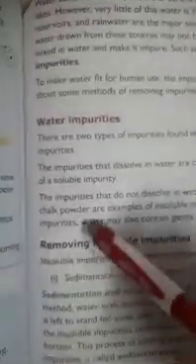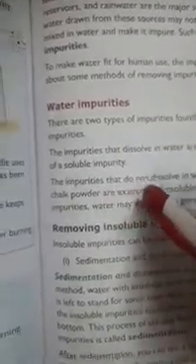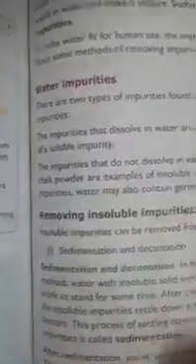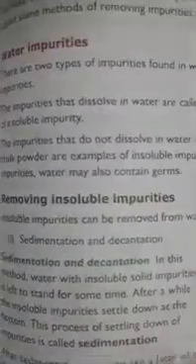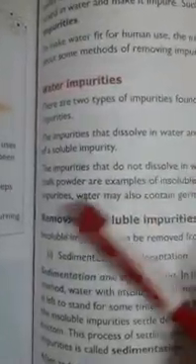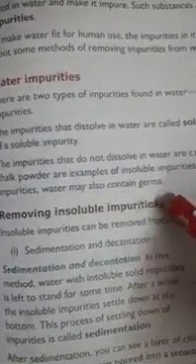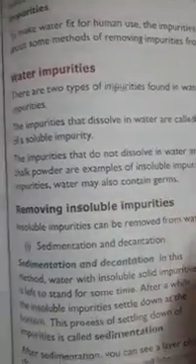First, we will see what are the impurities which are present in the water. There are two types of impurities: water-soluble impurities and insoluble impurities. The impurities that dissolve in water are called soluble impurities. Salt is an example. The impurities that do not dissolve in water are called insoluble impurities. They can be sand or chalk powder or oil. These are insoluble impurities.